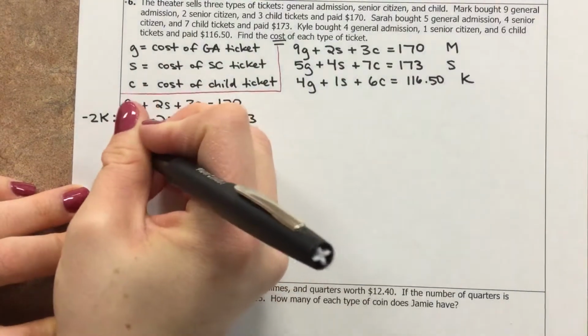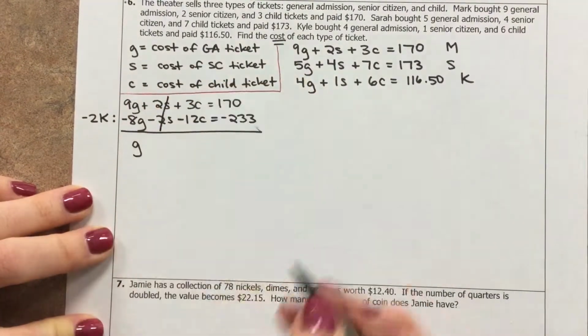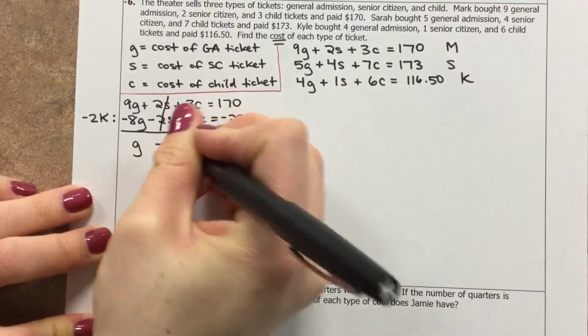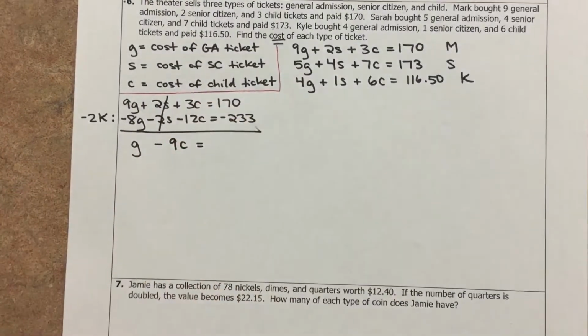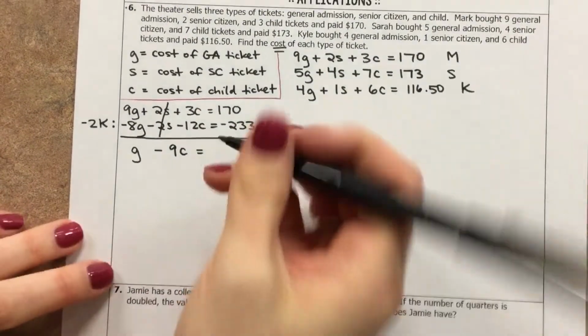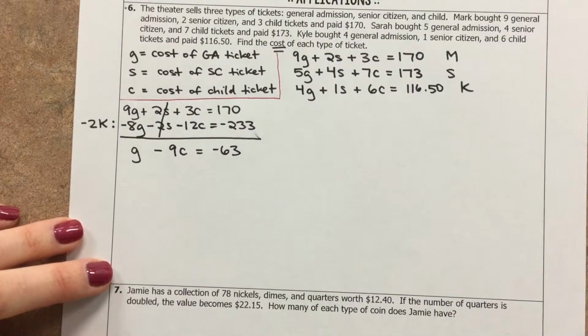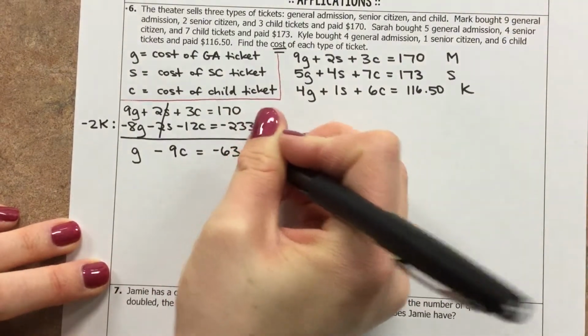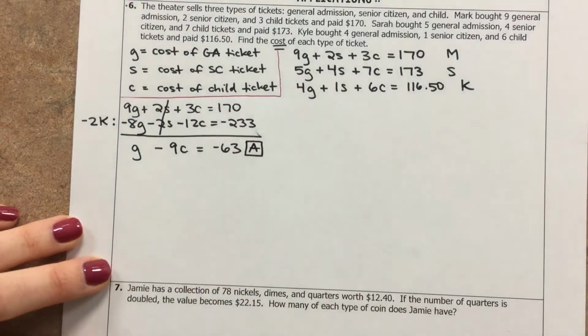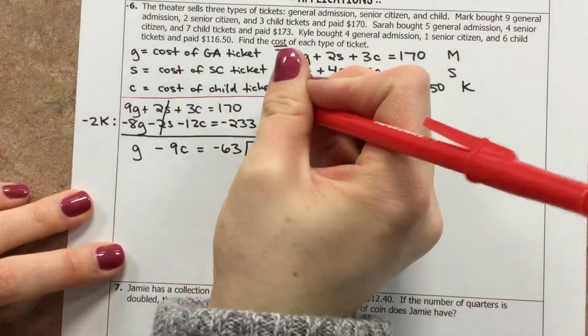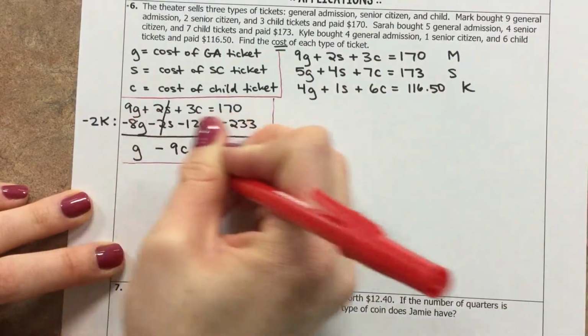So add up everything together. This gives me just a 1g. These eliminate. Minus 9c is equal to negative 63. So that's our new equation, and remember what we did in the last lesson is we would call this one A. Okay, so now let's keep everything all nice and organized here.